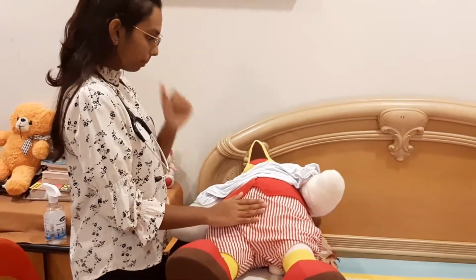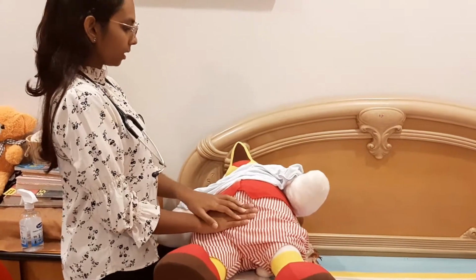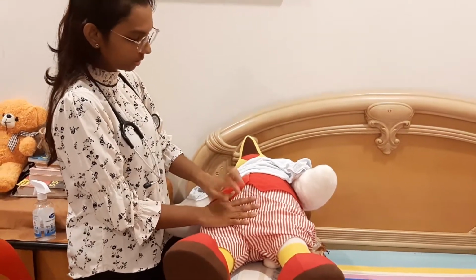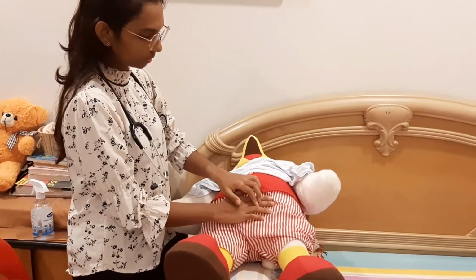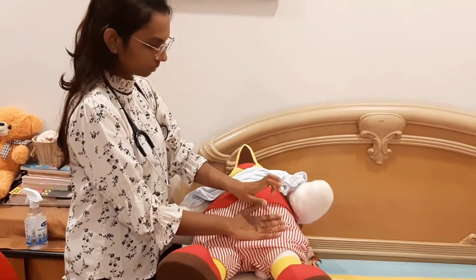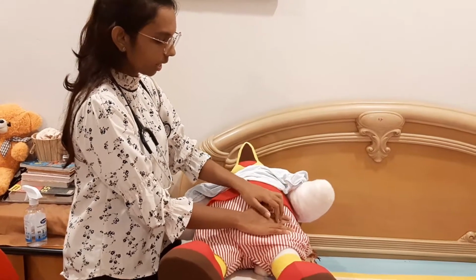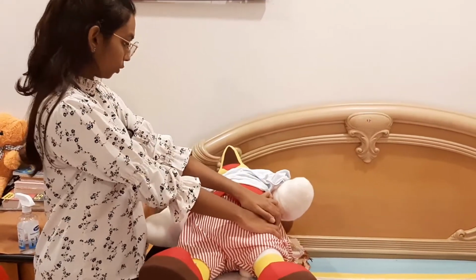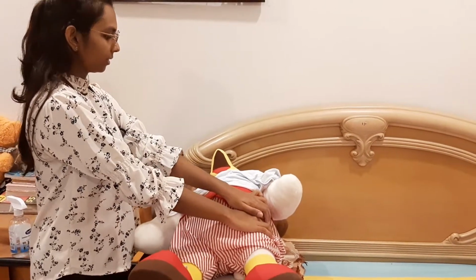Next, I'll be performing the percussion test for shifting dullness. So I'll percuss from the center of the abdomen until I hear a dull sound at the flank. So I'll have you roll over. Is that alright, Mr. Chuck? Sure.